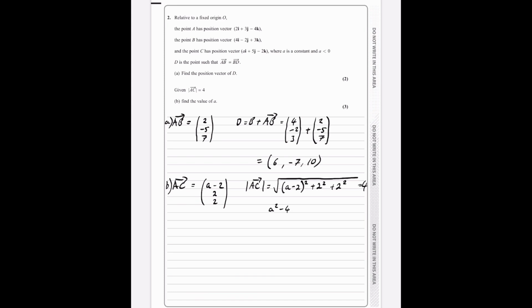I start by expanding my a minus 2 squared and then adding the 2 fours to them. So the left hand side simplifies to the square root of a squared minus 4a plus 12. That's going to be equal to 4. Square both sides, the 4 becomes 16 on the right hand side. Subtract 16 from both sides to give us a 3-term quadratic equal to 0. You can use the formula at this point. Because the numbers are quite small, I've actually gone with completing the square.